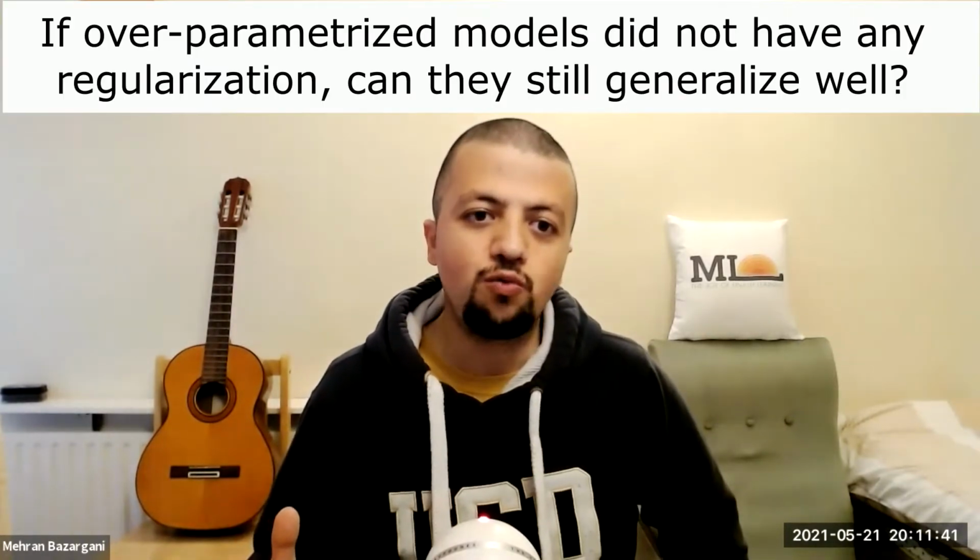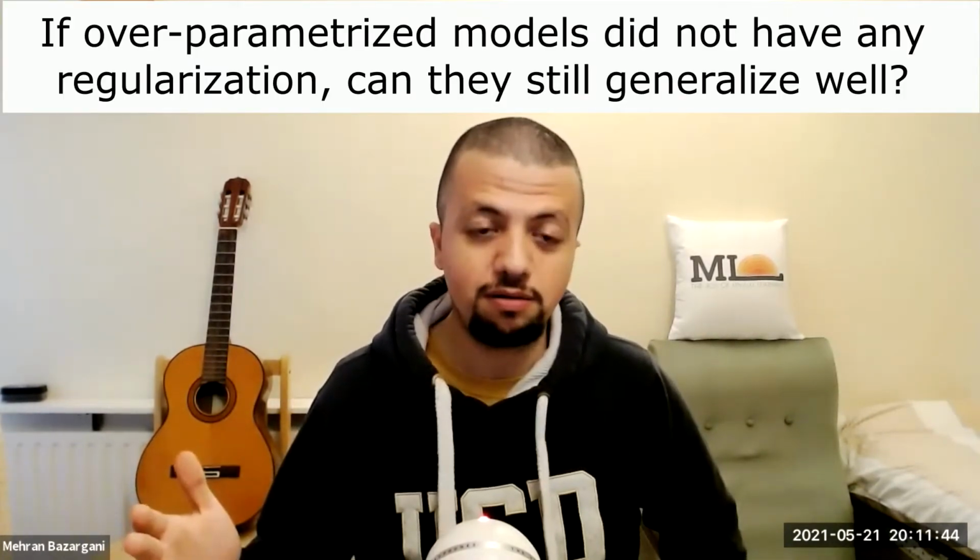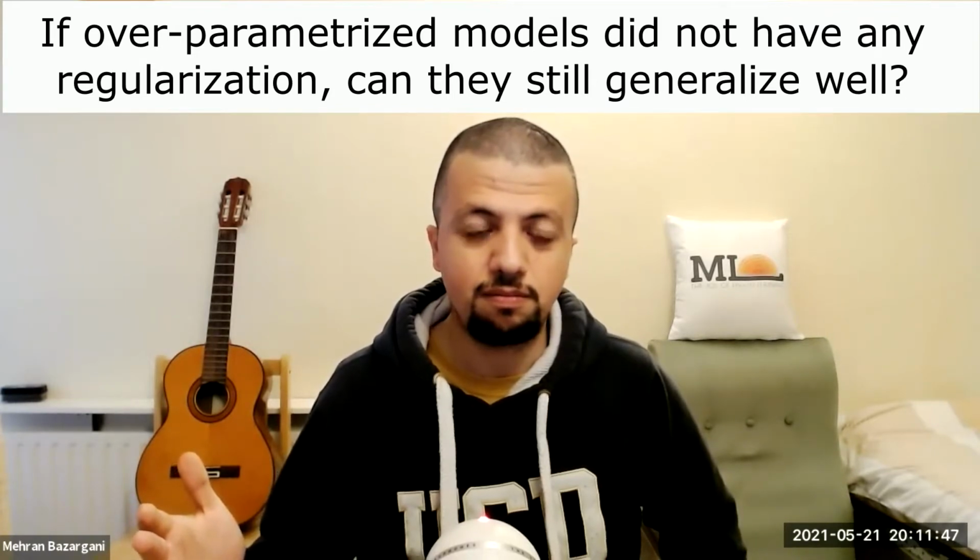Now, when I was reading the paper, I was thinking those big models with millions of parameters, say deep models, they already have some mechanisms to prevent the model from overfitting. They have dropouts, they have regularization on the weights, on the parameters. Now, I wonder if those regularization methods were not applied in those models, would they still generalize well? It's a slightly tricky question.